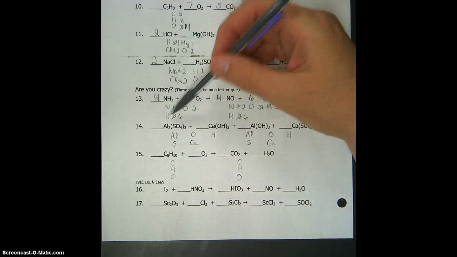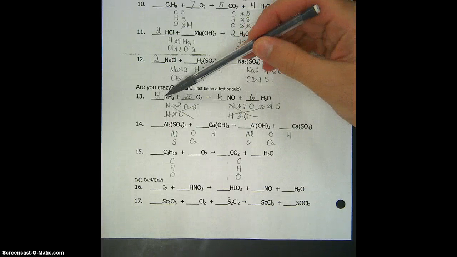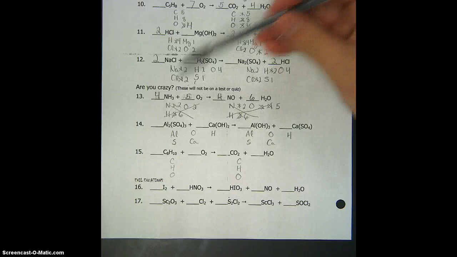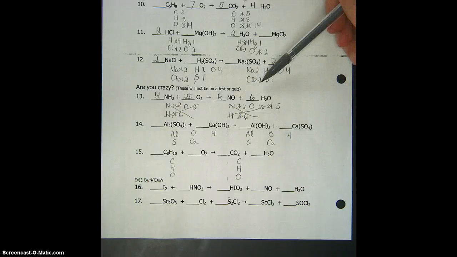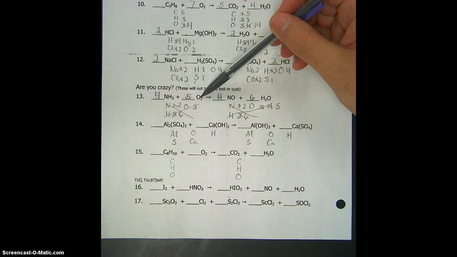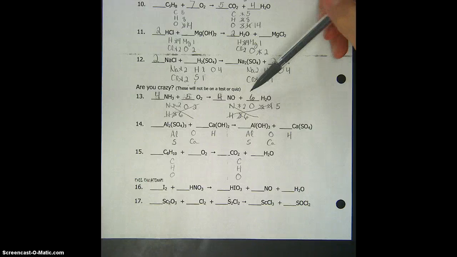Now that does mean that my inventories are all messed up. But we can count them. 4 nitrogens and 4 nitrogens. That's pretty good. Let's move on to hydrogen. 4 times 3 for 12. Over here I have 6 times 2 for 12. Pretty good. And now oxygen. I have 10 on the left of the arrow, and I have 4 plus another 6 for 10 on the right of the arrow. It's taken care of. Because I found the correct ratio, and then I doubled it to get whole numbers, I'm in good shape. That's a little trick that'll come in handy again later on.